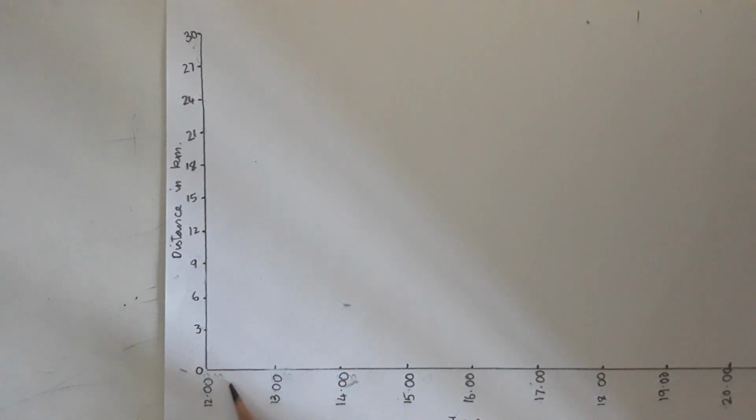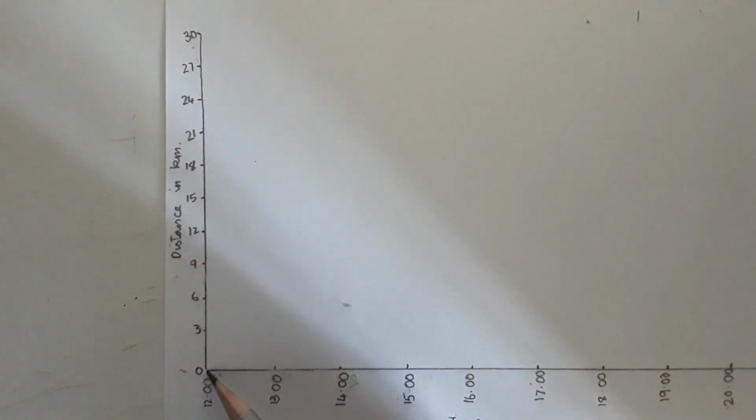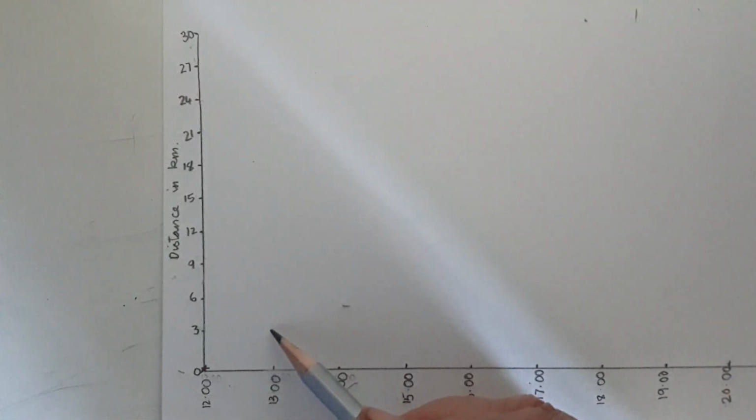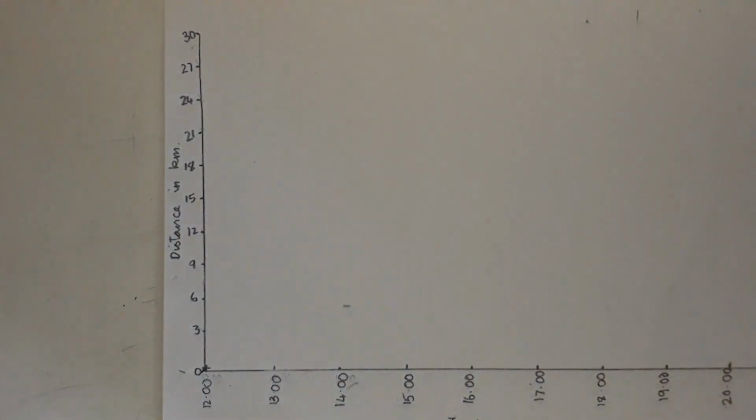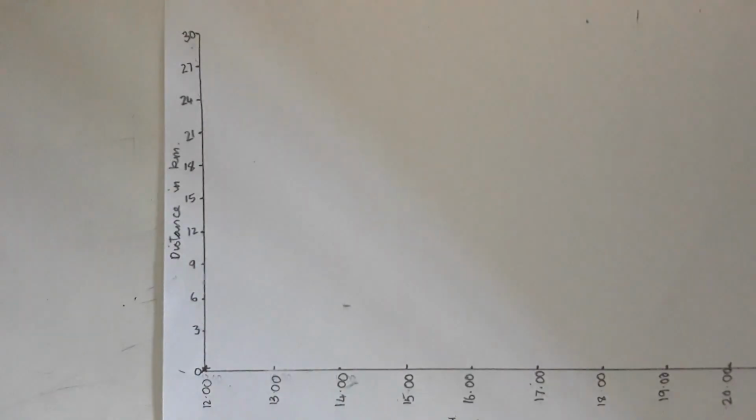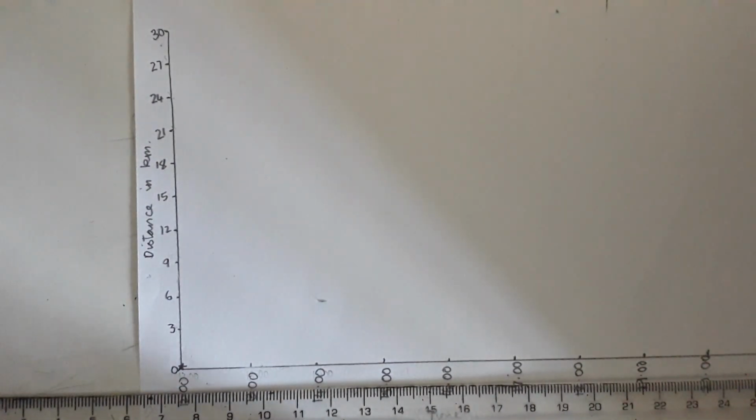So we know that at 12 o'clock the person was just starting at 0. Okay, and then at 1 o'clock, they had walked 4 kilometers. So what we need to do, when I've located my ruler again, so the person walked 4 kilometers.